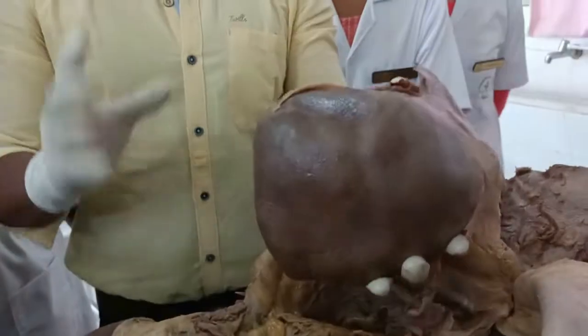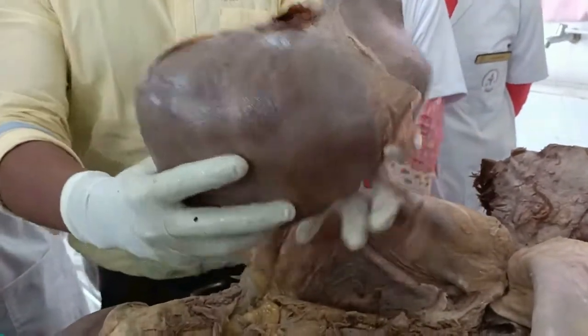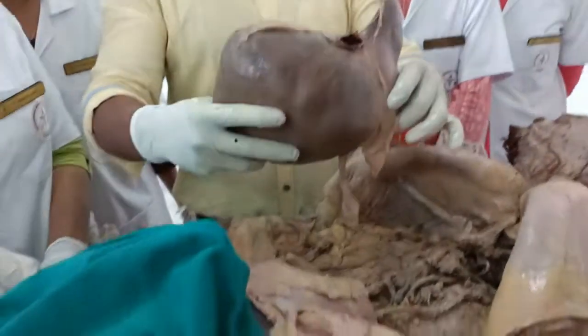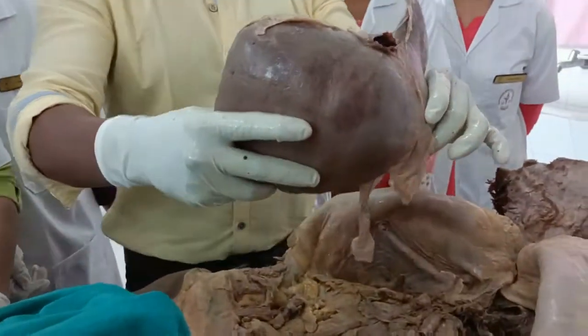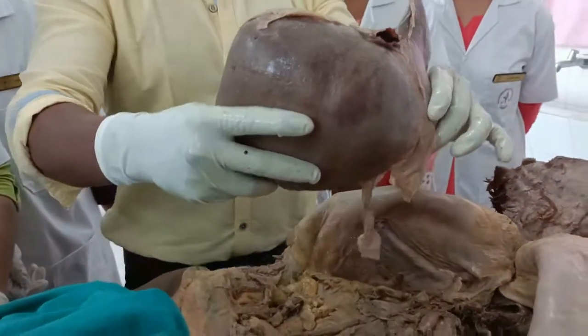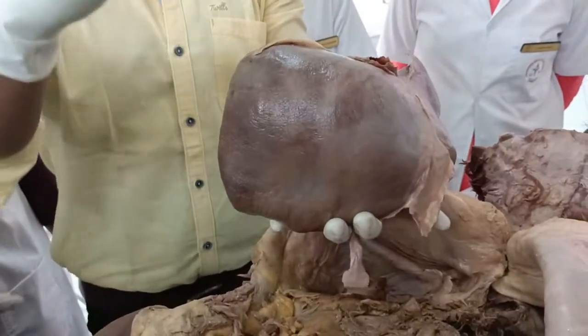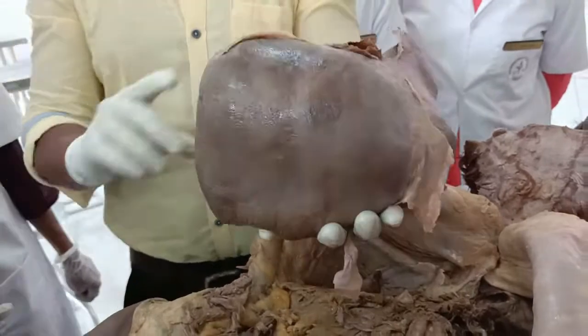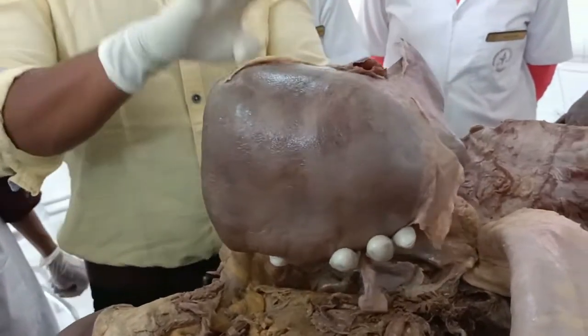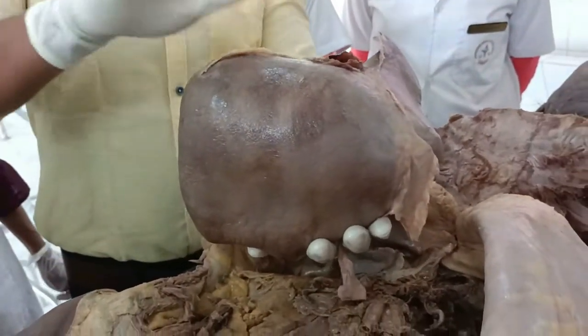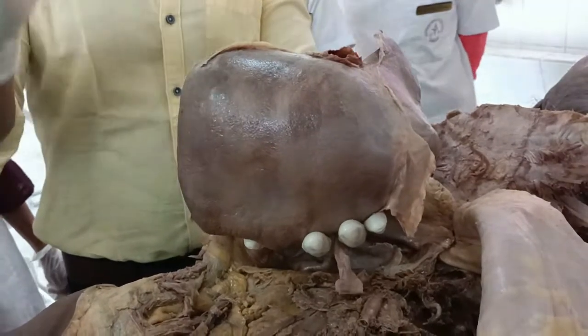When you are keeping the liver in anatomical position, this inferior border should not be directed exactly downwards. It will be projected a little forwards. You have to tilt it like this. It is directed downwards and forwards. So you have to keep it like this. The visceral surface should be directed downwards, backwards and towards the left side.